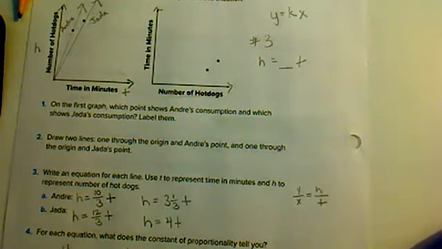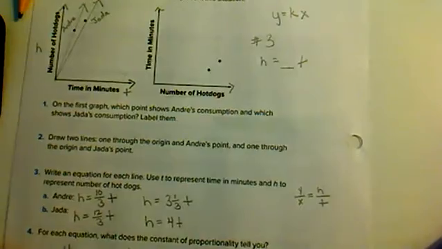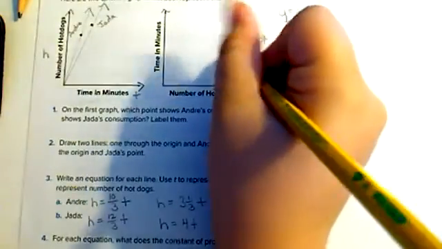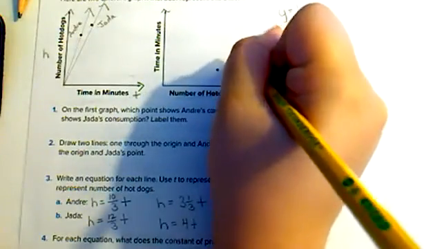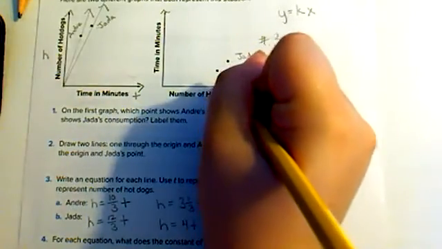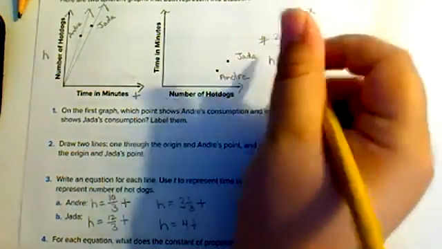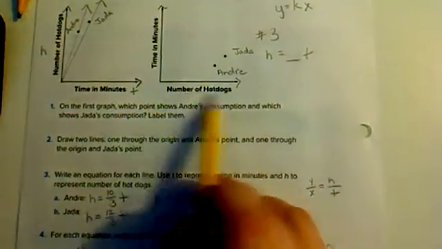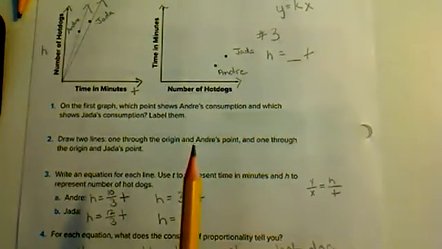Pause the video now and label your points. Welcome back. So our top point is going to be Jada because she ate more hot dogs. And our bottom one would be Andre because he ate fewer hot dogs, because our bottom line is hot dogs.